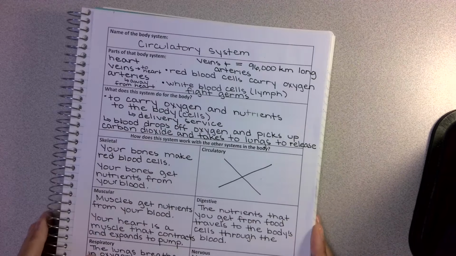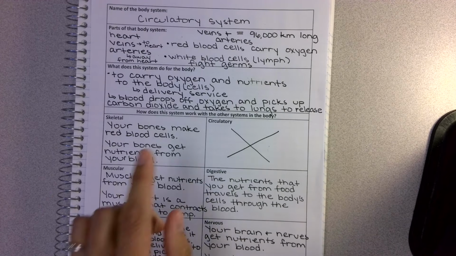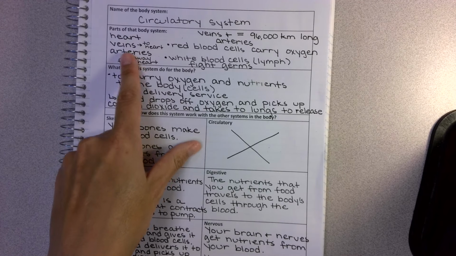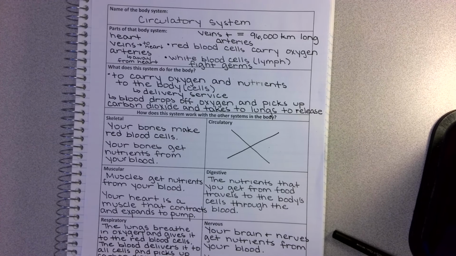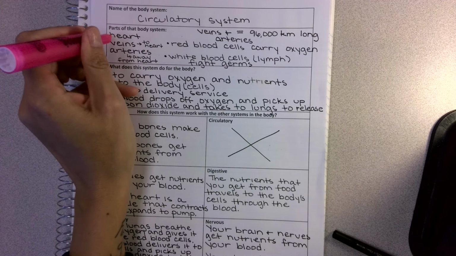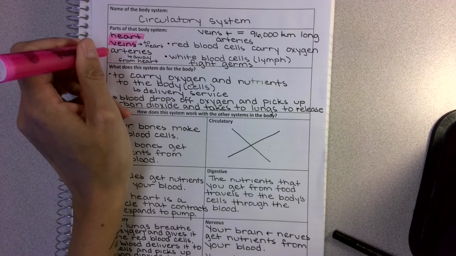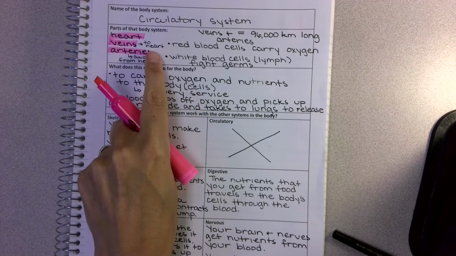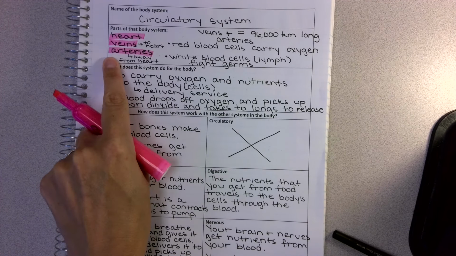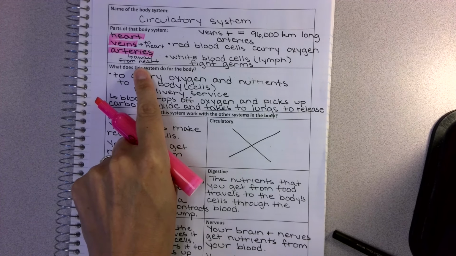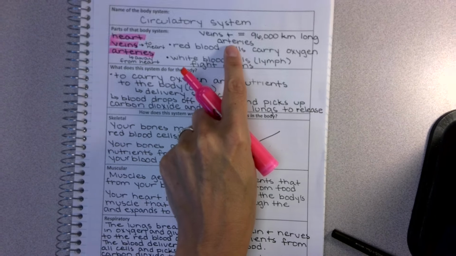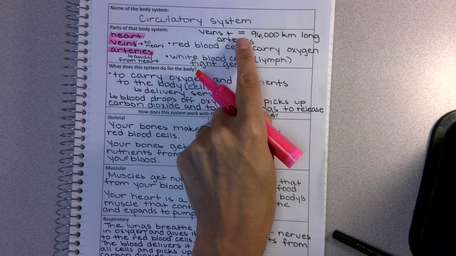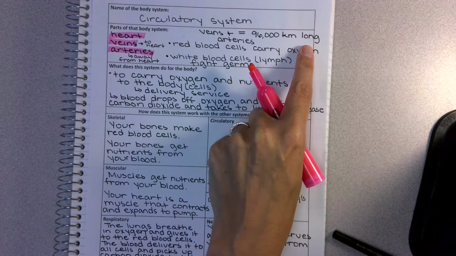And then for your notes, this is what you guys need to have written down. So the name of the body system is the circulatory system. Parts of the system, let me highlight some of this. You have your heart, your veins, and your arteries. So your heart, veins go to the heart, arteries go away from the heart. So if you put your veins and arteries together, like if you added them together and stretched them in one big long line, they would equal 96,000 kilometers long.